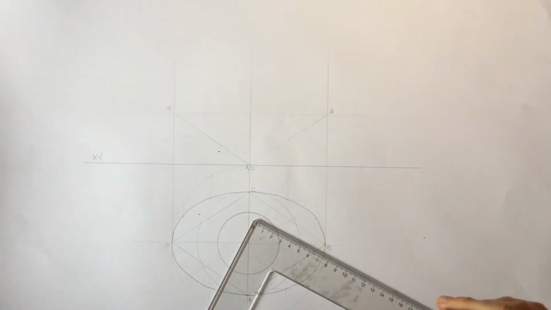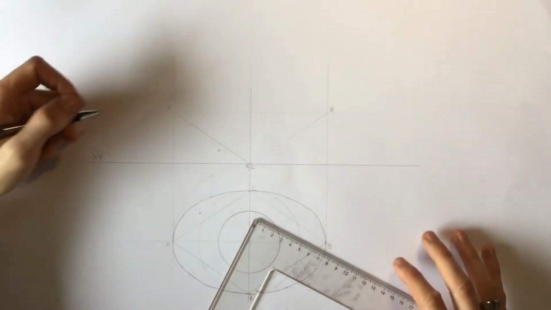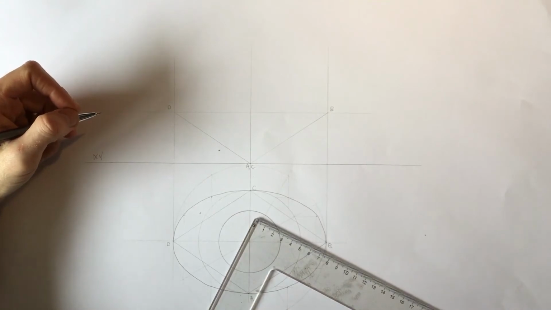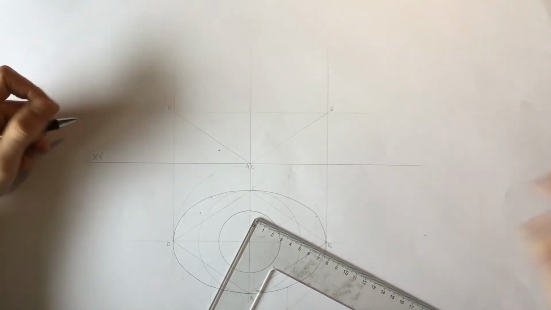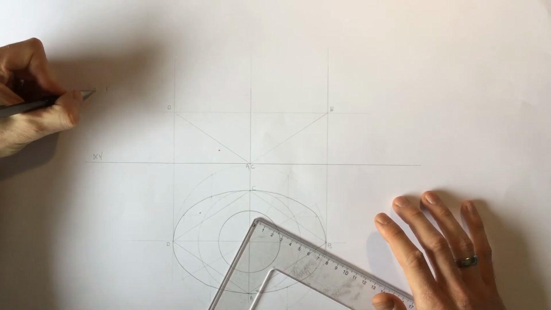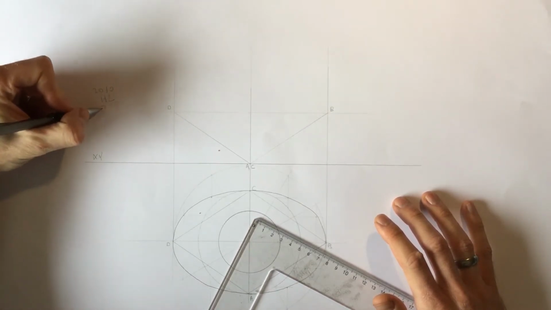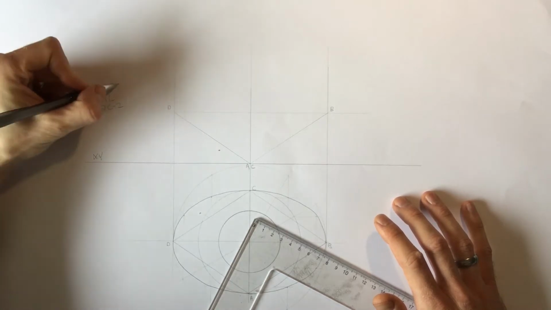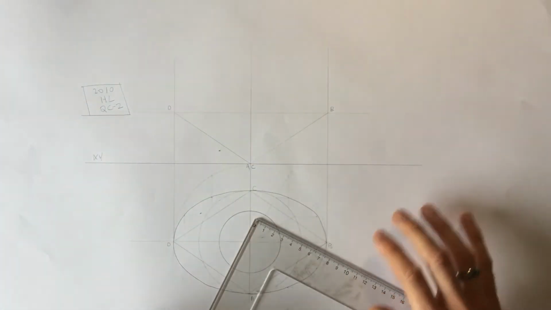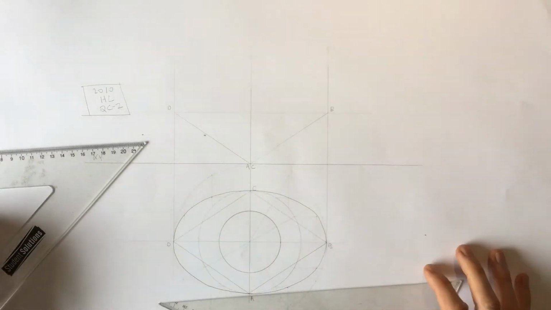Okay, folks, this is the 2010 higher level question C2. So we're going through all the structural forms there basically, okay? So again, I've set it up as far as I can before it starts getting a bit complicated.